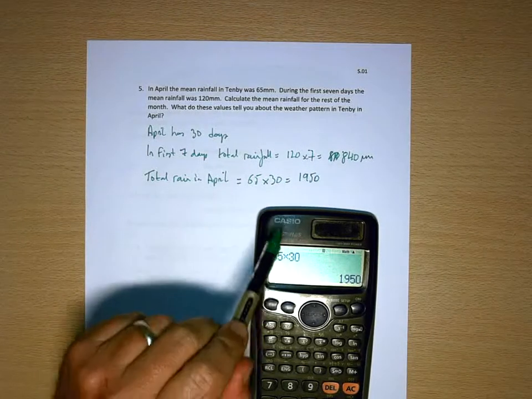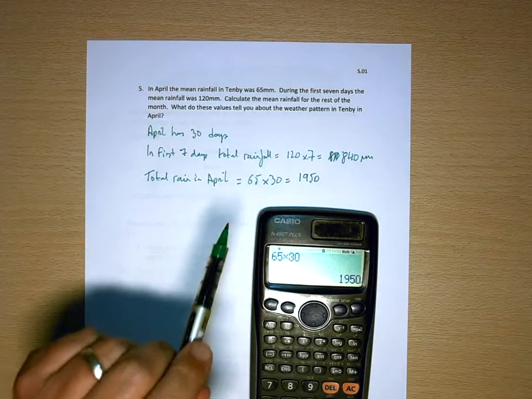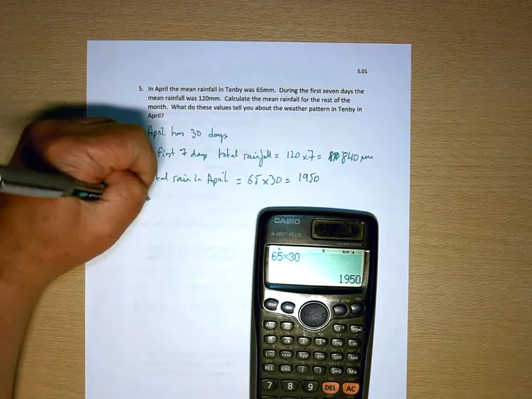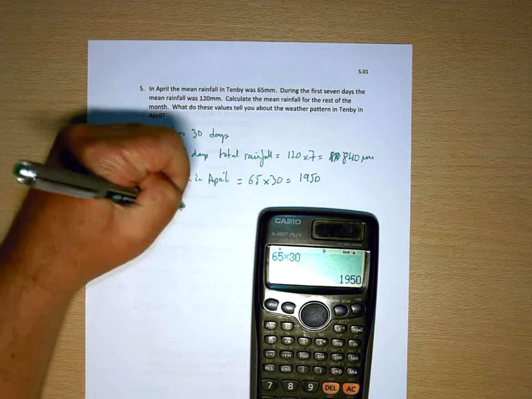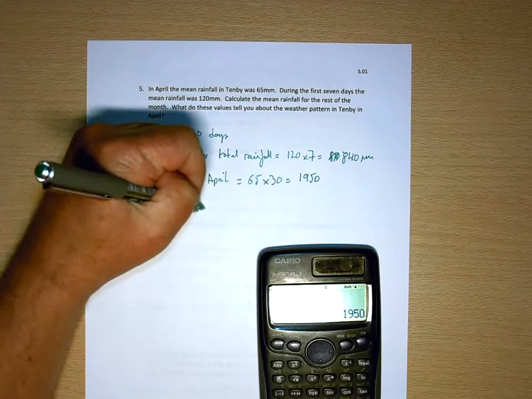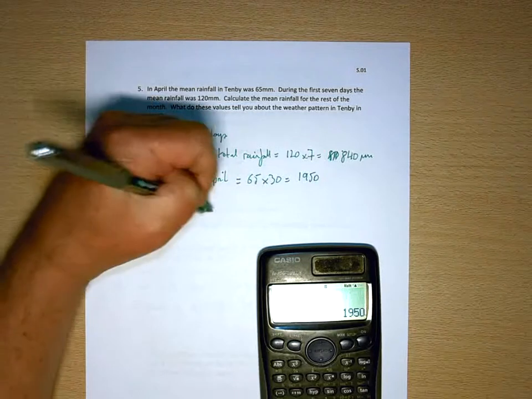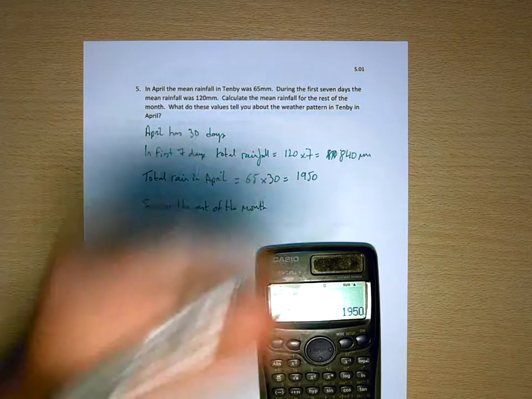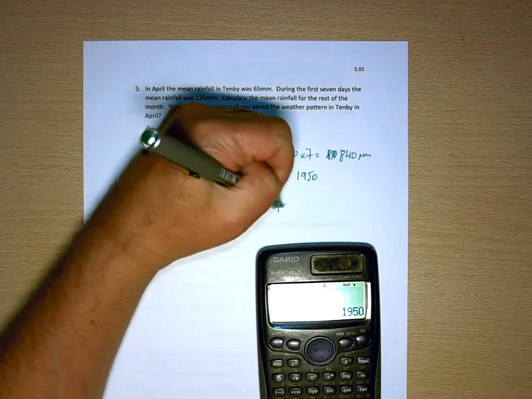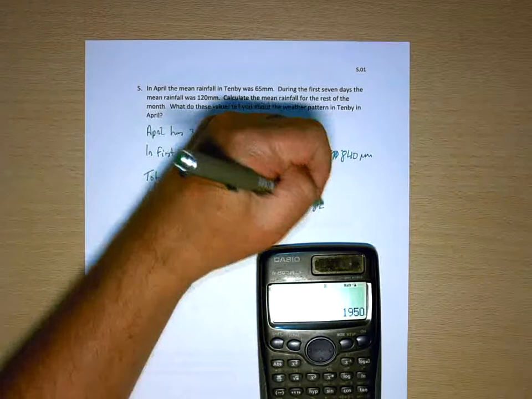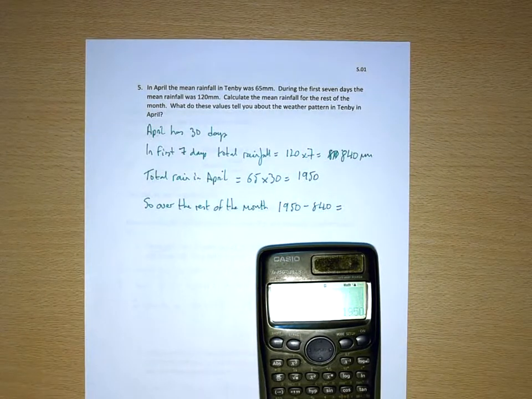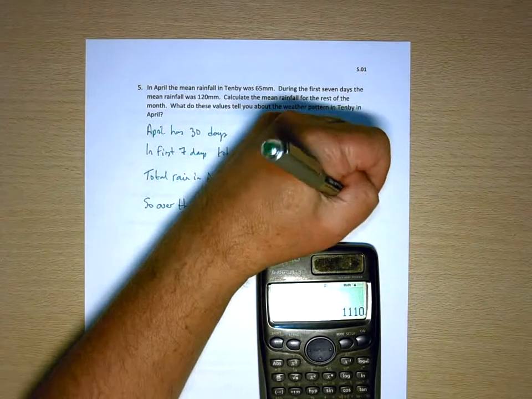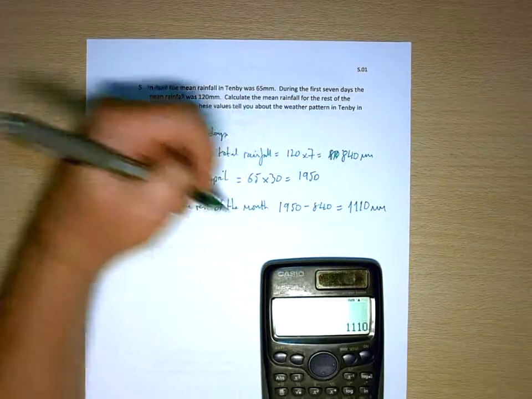So if I take those two away, it's going to tell me how much rain fell over the remaining 23 days of the month. So over the rest of the month, 1,950 less 840 equals 1,110 millimetres fell.